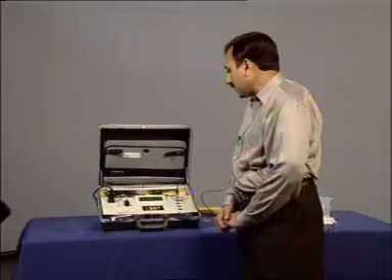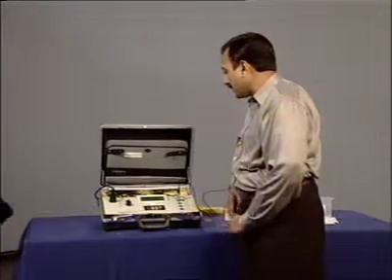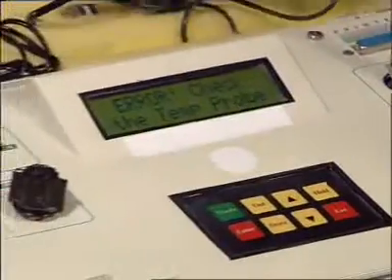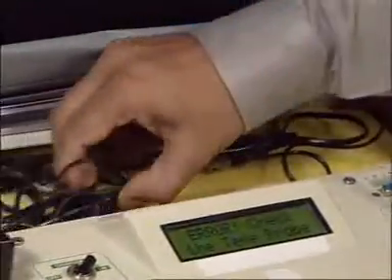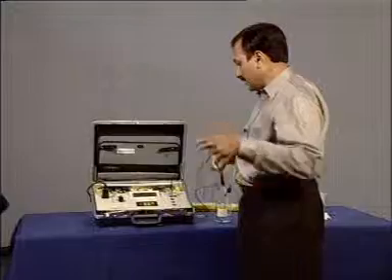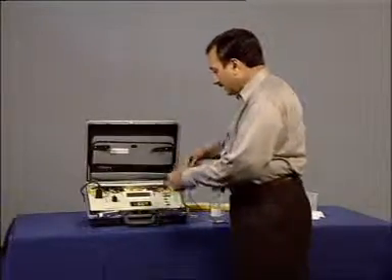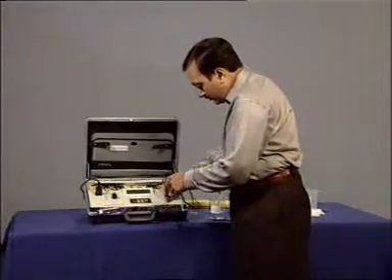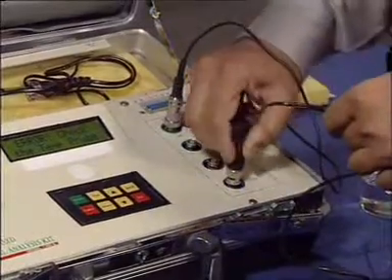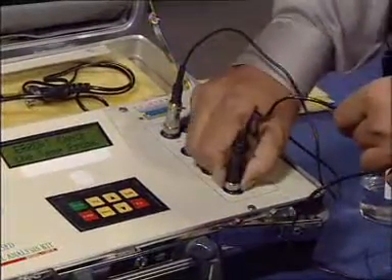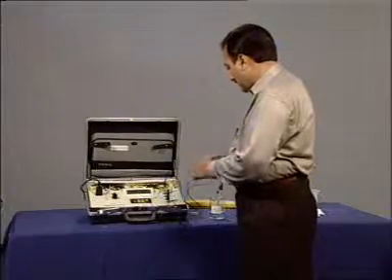Now it asks for the temperature probe to be connected. So we will connect the temperature probe and dip it.